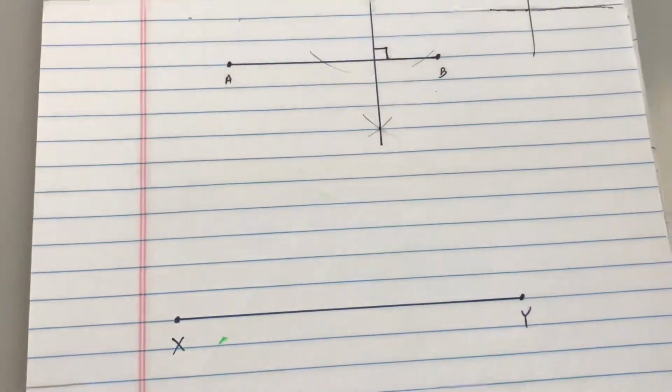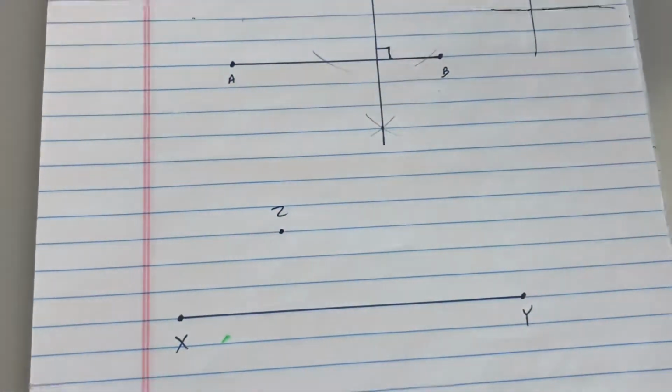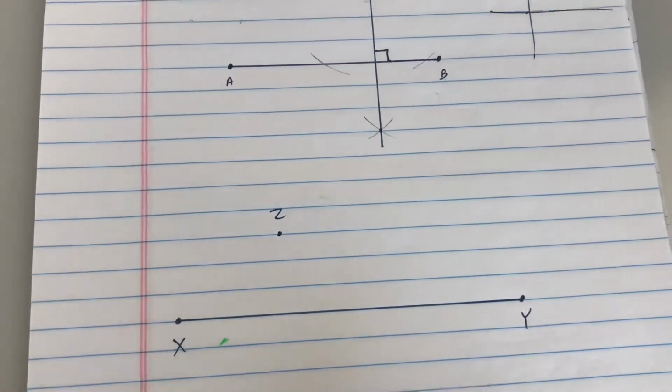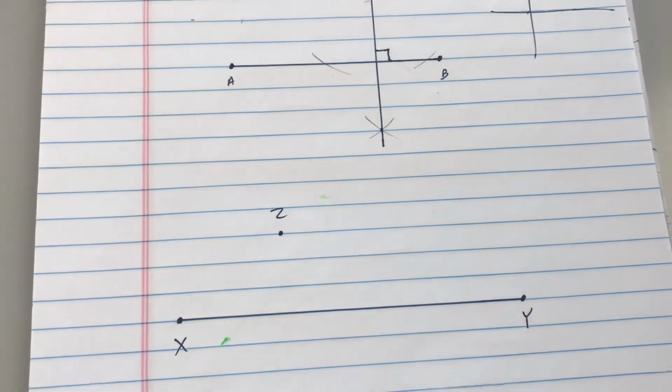Let's take a look at x comma y. So let's make a point right here. Let's just call this point Z. So I want to draw a perpendicular line to xy that crosses through point Z. Okay, how do I do this?